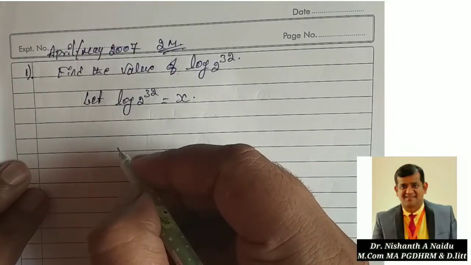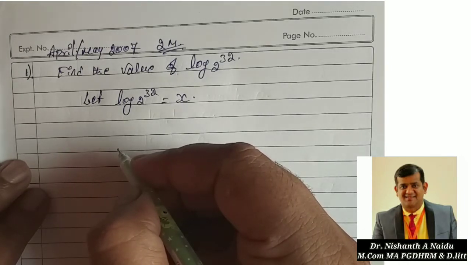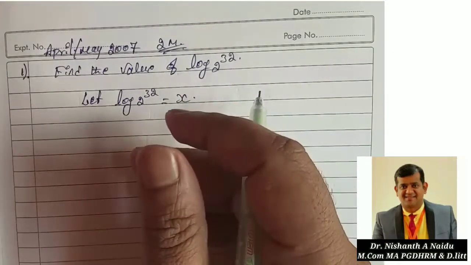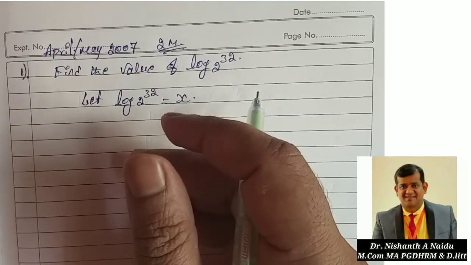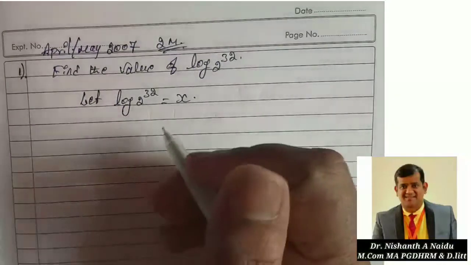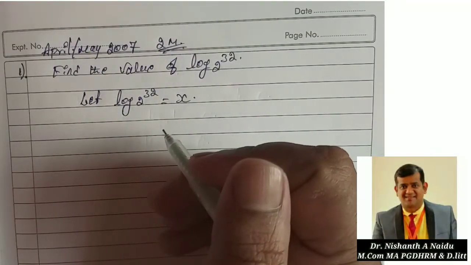Then our expression is 2 to the power x is equal to 2 to the power 5. Why? Because if you convert 32, that power value is 5, so that becomes 2 to the power 5.